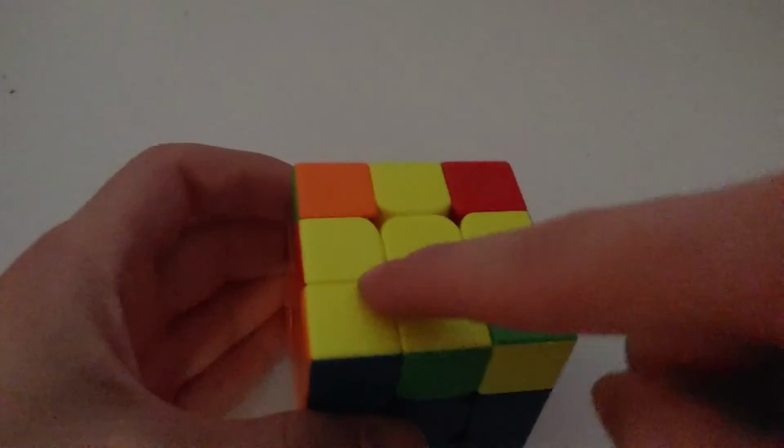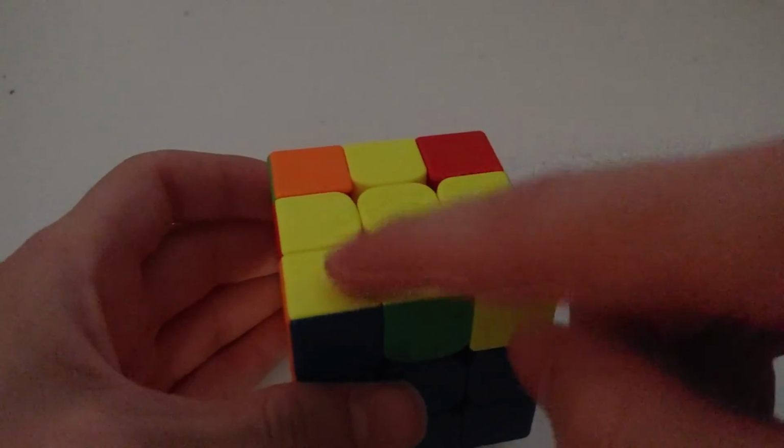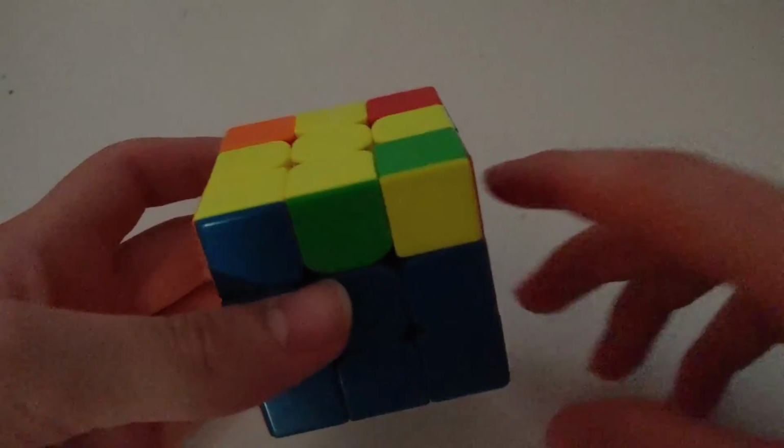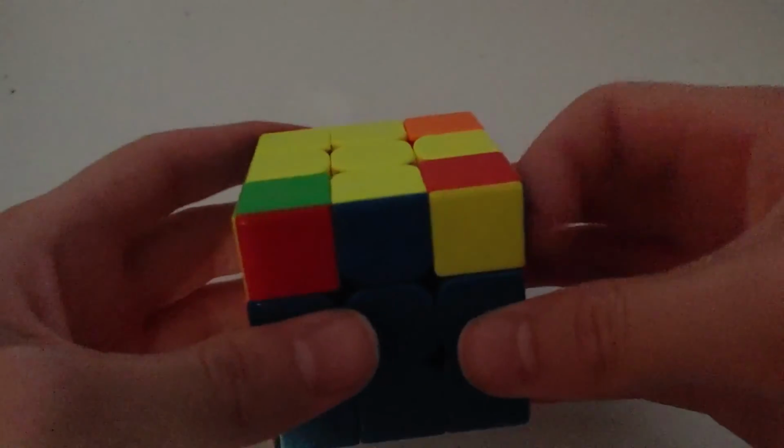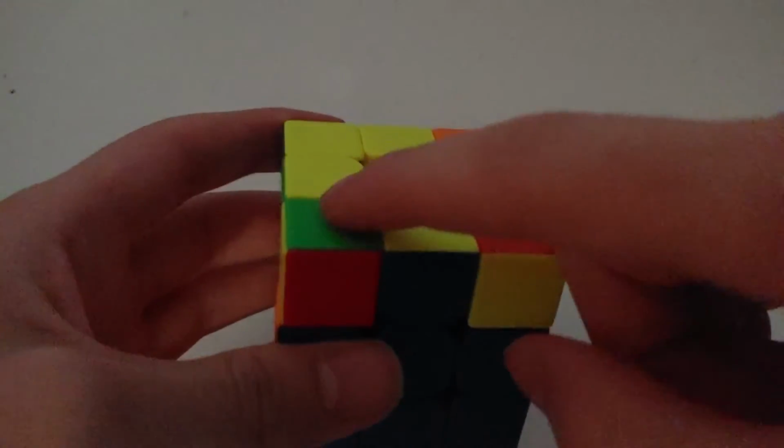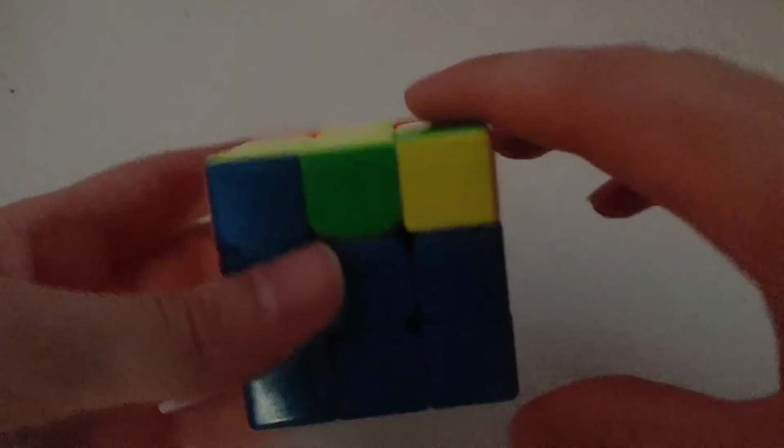Now I'm going to turn it to where I have a yellow up and then the yellow facing me. If I have this, and there's no yellow facing me, that's incorrect. I don't have a yellow up, so this is going to be the best for me. So I'm going to do it.